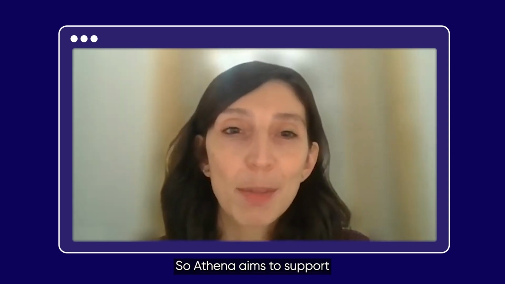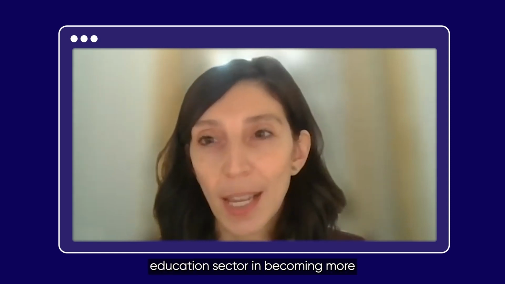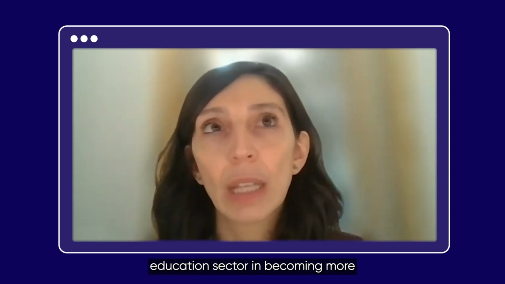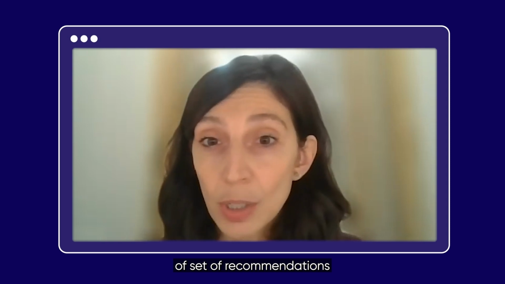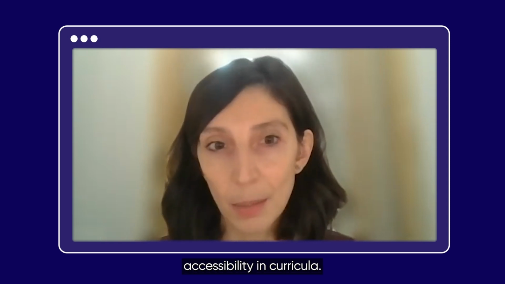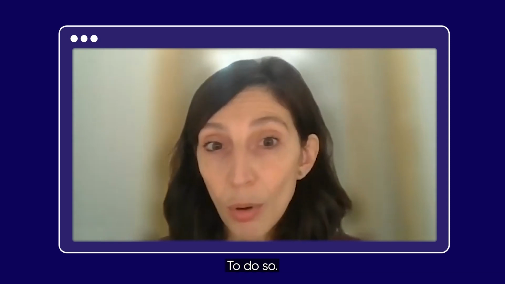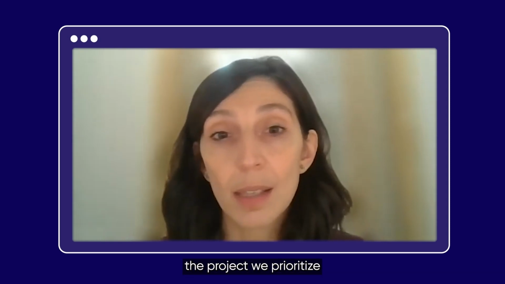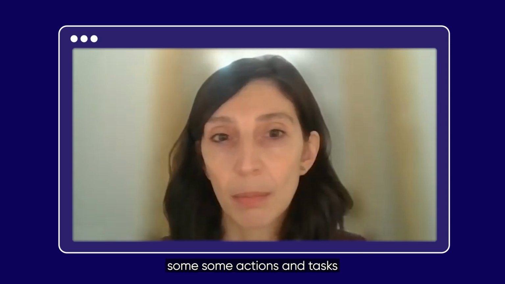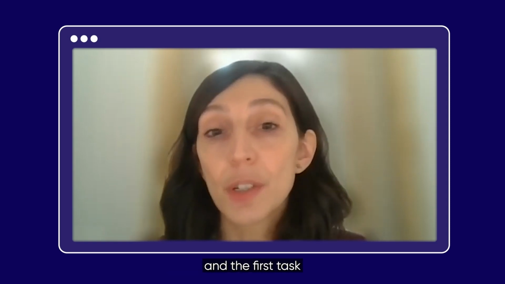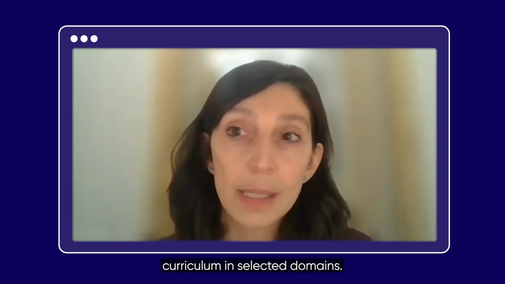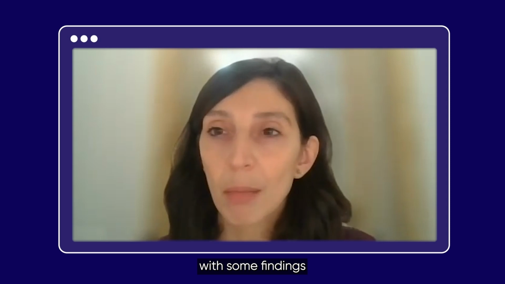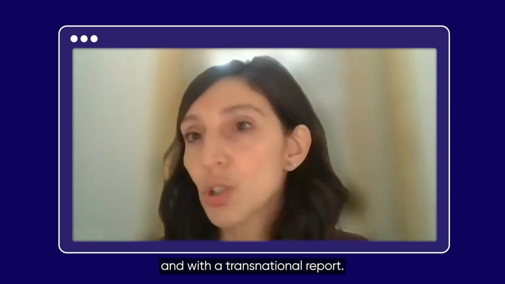So ATHENA aims to support the higher education sector in becoming more interconnected, innovative, and also inclusive by developing a set of recommendations on how to incorporate accessibility in curricula. To do so, in the project, we prioritized some actions, some tasks. And the first task was to collect and analyze a sample of higher education curricula in selected domains. And we came out with some findings and with a transnational report.